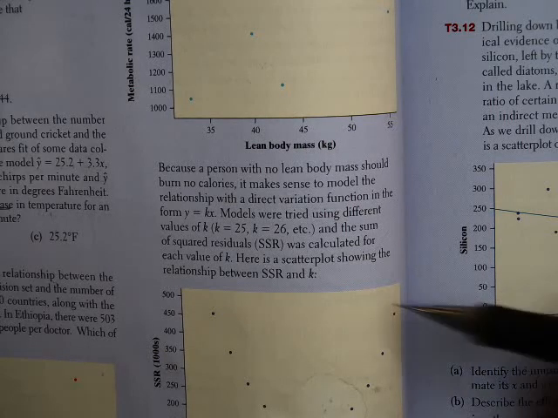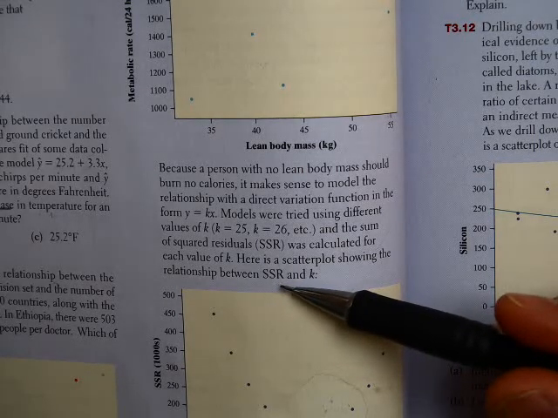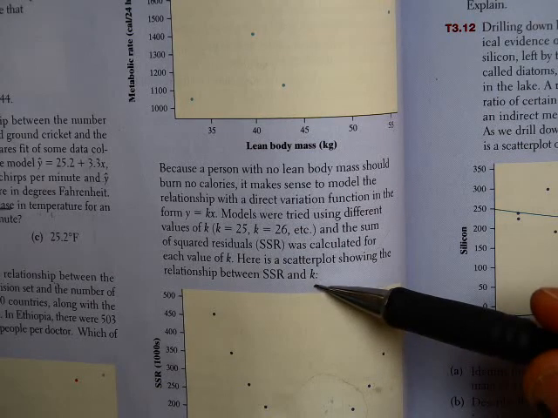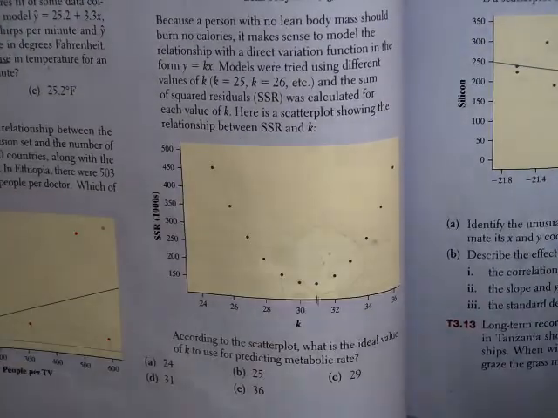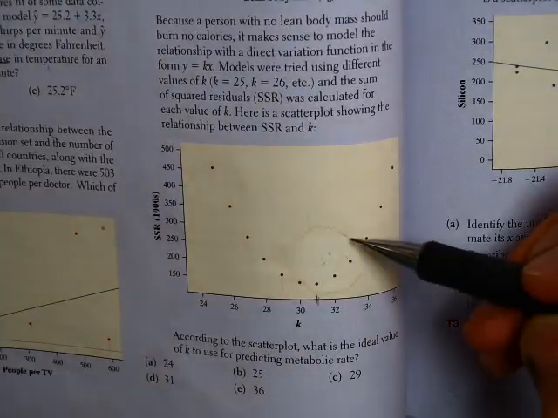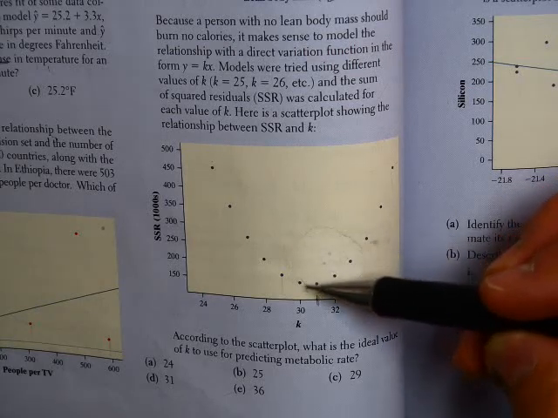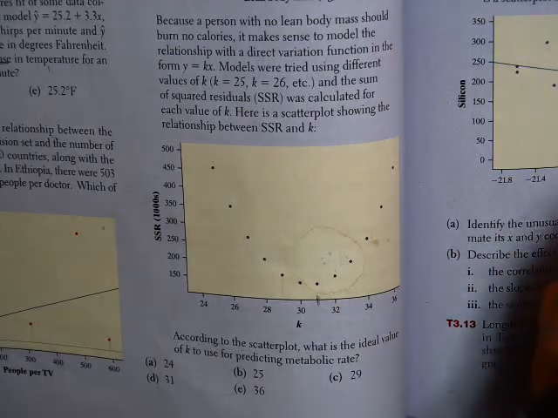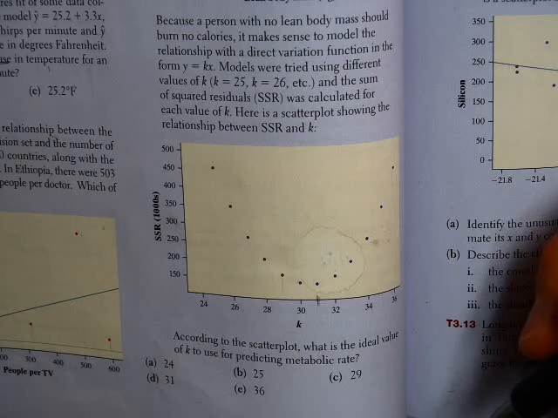Here is the scatter plot showing the relationship between the SSR, which is the sum of the squared residuals, and k. So we've got this parabolic looking thing here, and it looks like the book that I chose must have had a sleeper in class at some point, because this kind of looks like somebody was drooling on my book, perhaps, and somebody made a little mark right here. According to the scatter plot, what is the ideal value of k for predicting the metabolic rate?